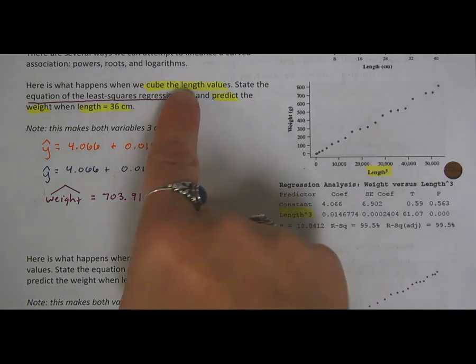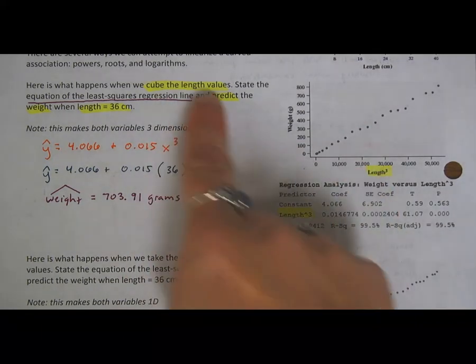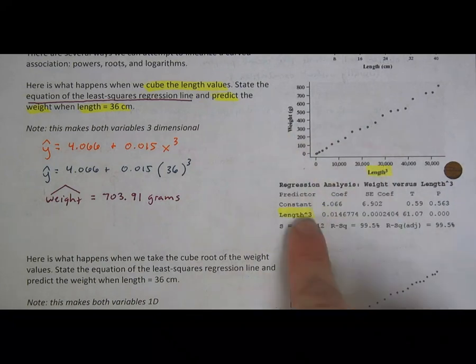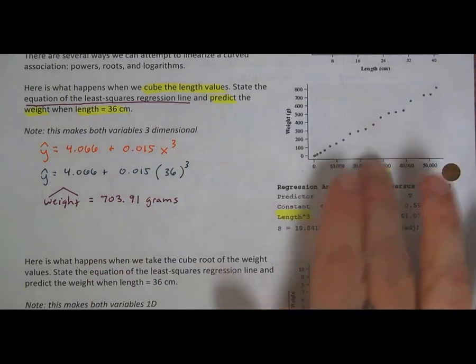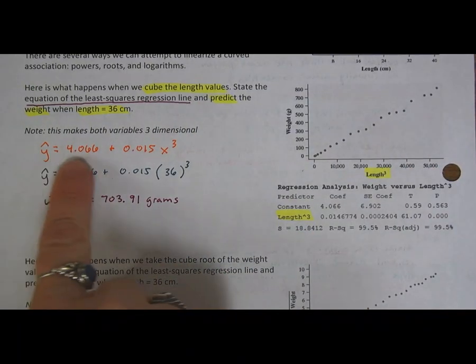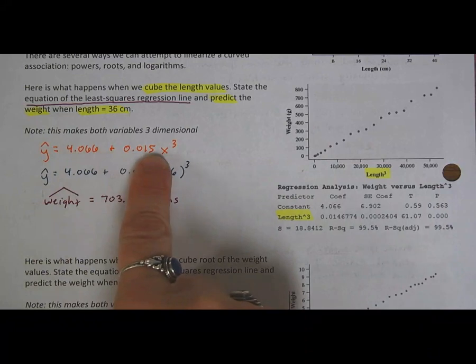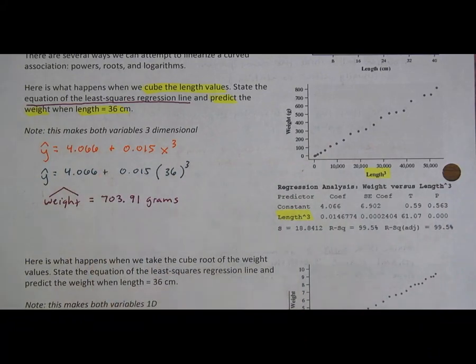They told us how they transformed the data. You won't have to figure that out on your own. You won't have to figure out, maybe if I cube everything, it'll turn into a straight line. No, you'll be told what's done. Then you just have to be able to write the equation and plug into the equation. So let's try it again.